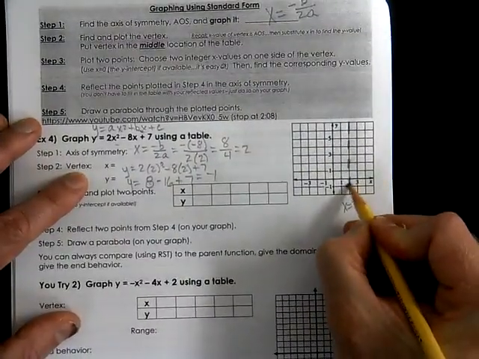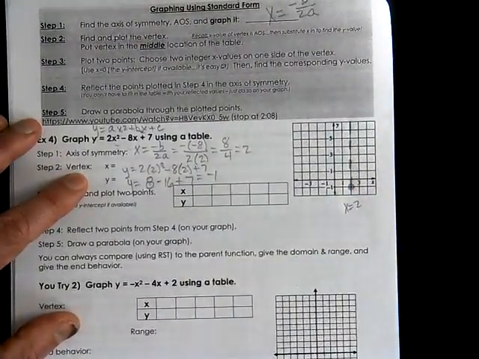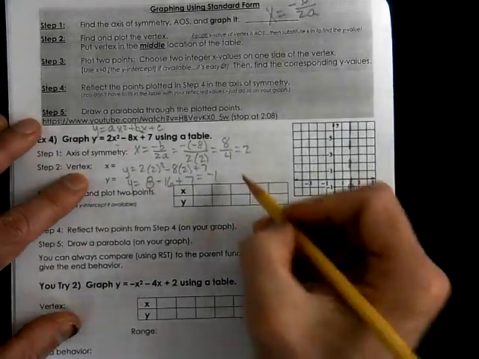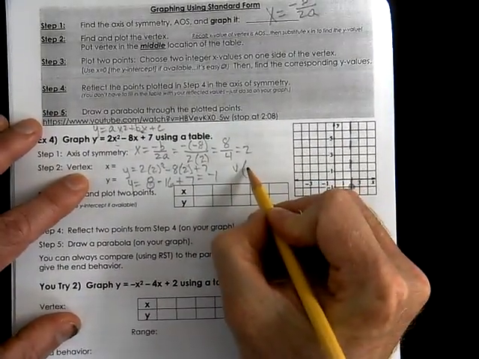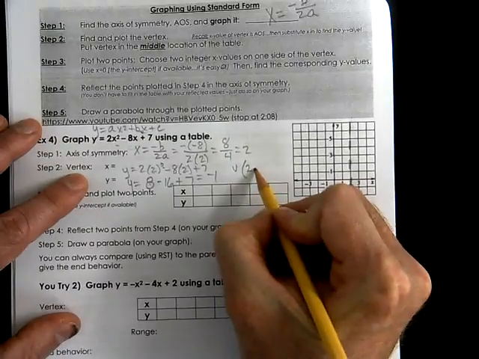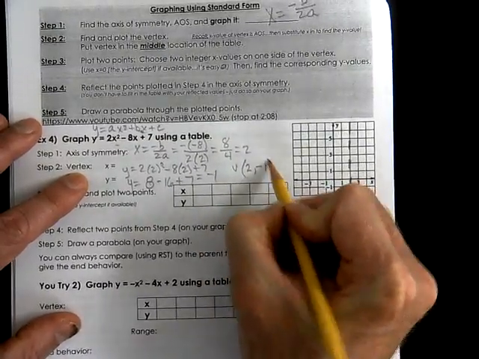So we're down here at a y value of negative 1. So our vertex has x is 2 and y is negative 1.